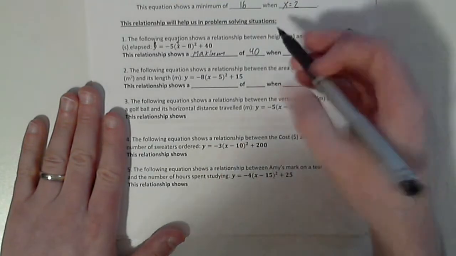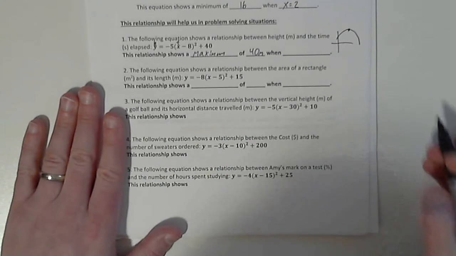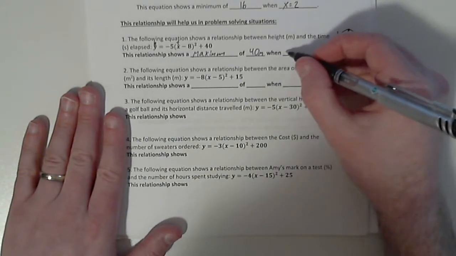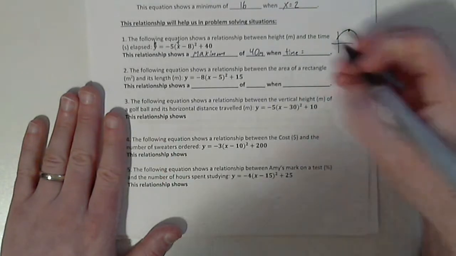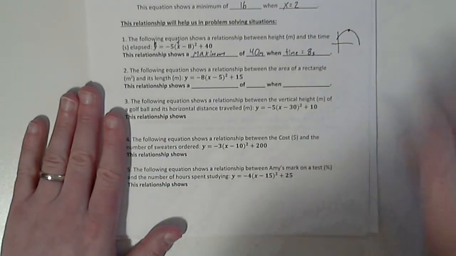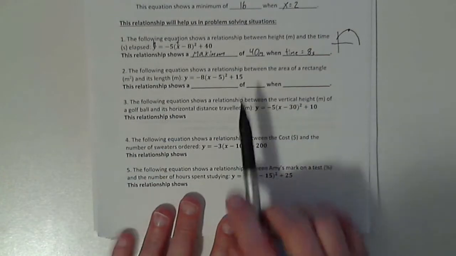So a maximum of 40 meters, a max height of 40 meters when time is equal to 8 seconds. That's pretty much all we're doing, just analyzing the vertex, making it make sense in relation to the word problem. So if you think you can try the rest of these, pause it, or maybe I'll do one more.